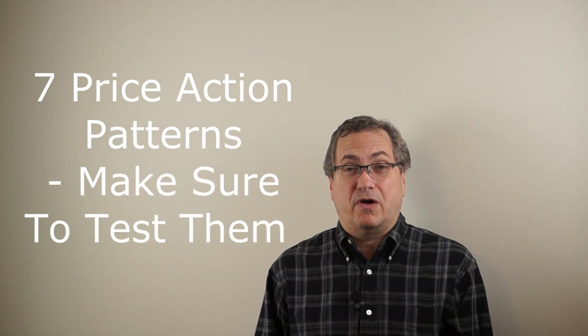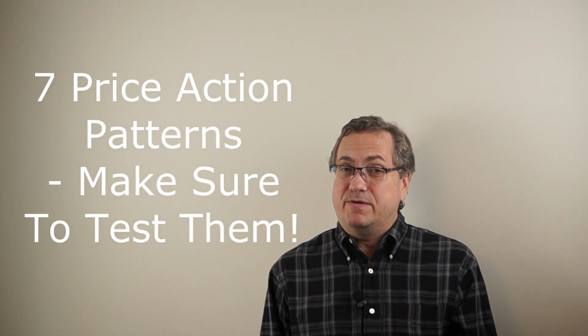So that's 7 simple price action patterns that you can use in your own trading. Now they don't work on every market and they don't work all the time, but it's a good head start. I've pre-tested a lot of these, and so hopefully you'll be able to find a market and a bar size where this works out pretty good.